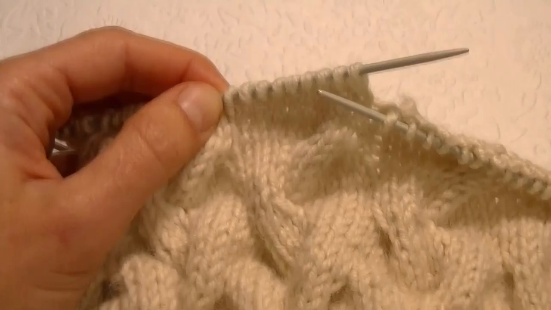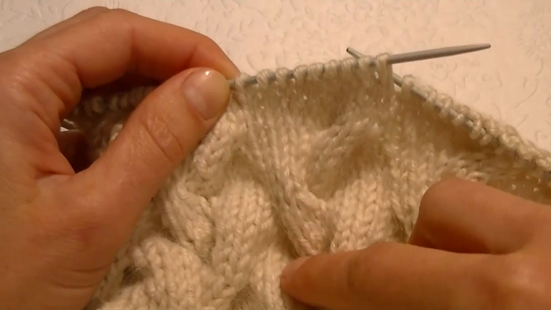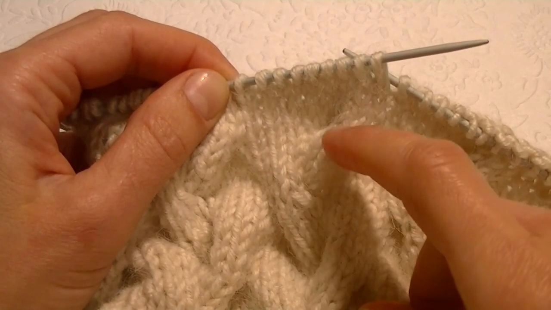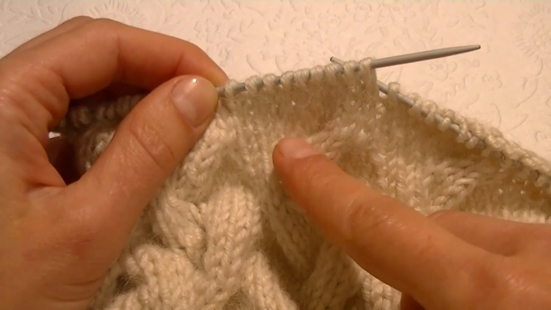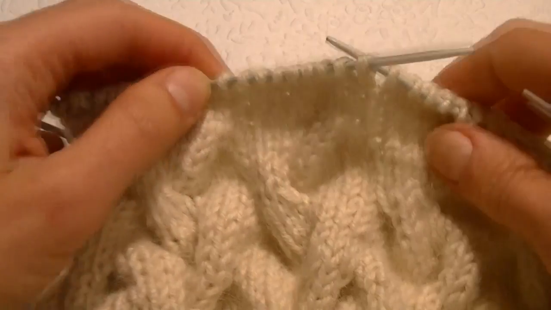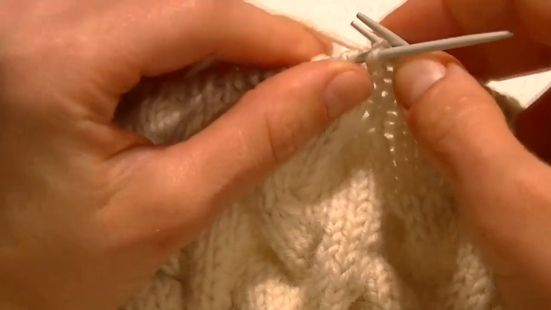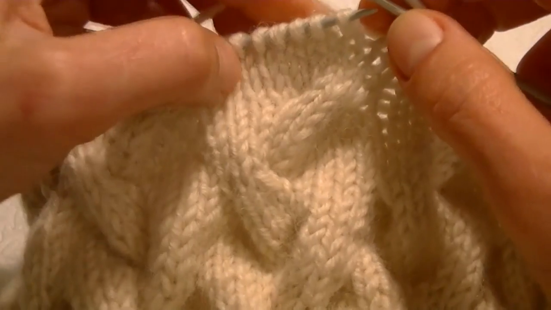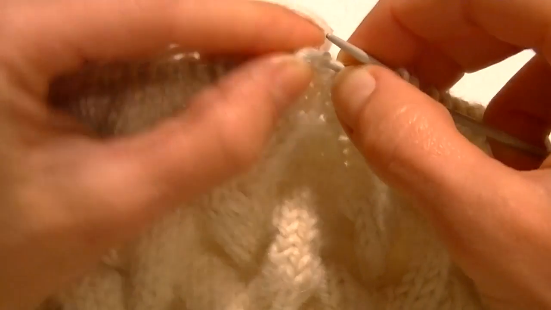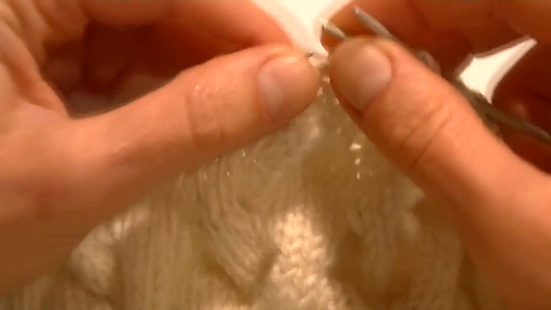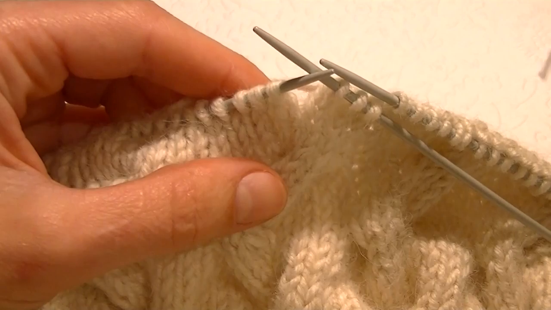According to the pattern, it's the 12th row. In here we will decrease 2 knit stitches. We knit 3 knit stitches, because the pattern consists of 9 stitches now. 1, 2, 3. Next 3 knit stitches we slip to the additional needle and leave them in front of the work.